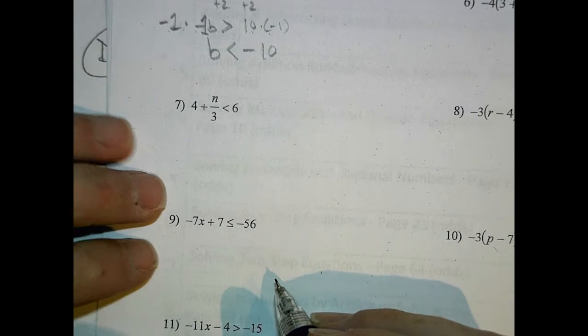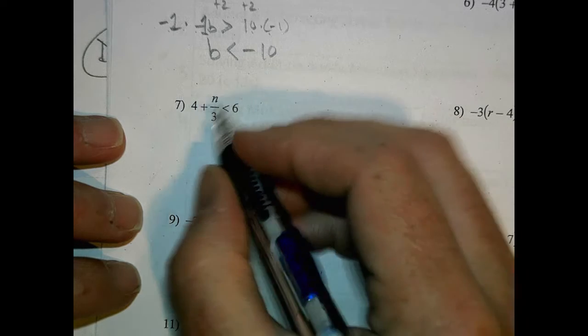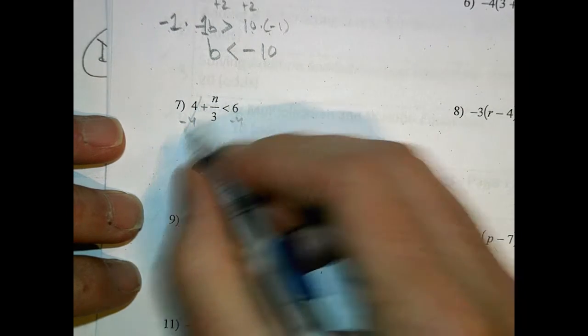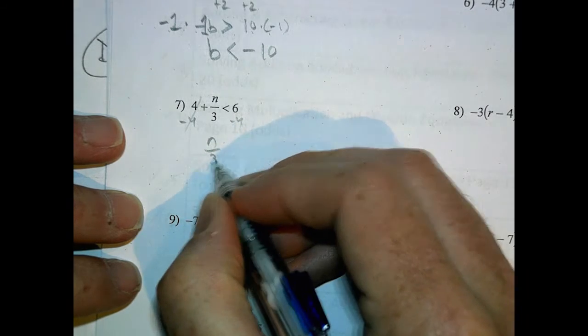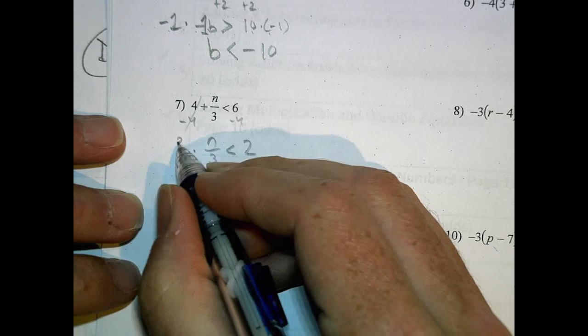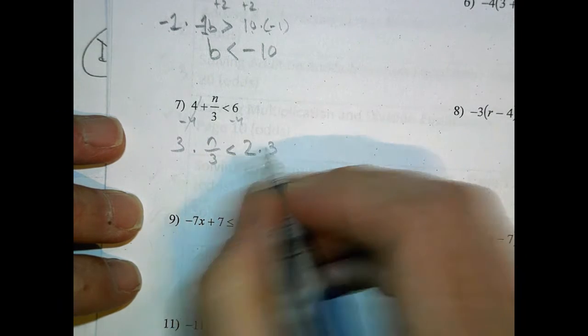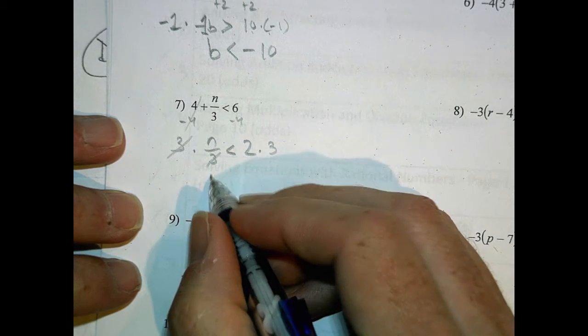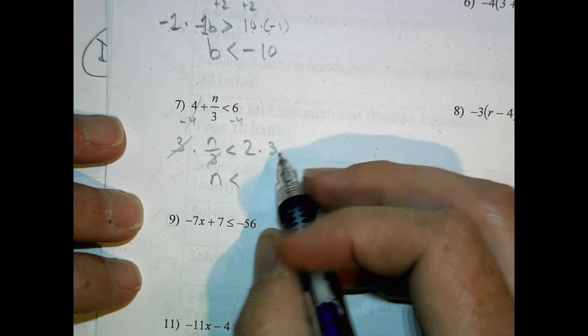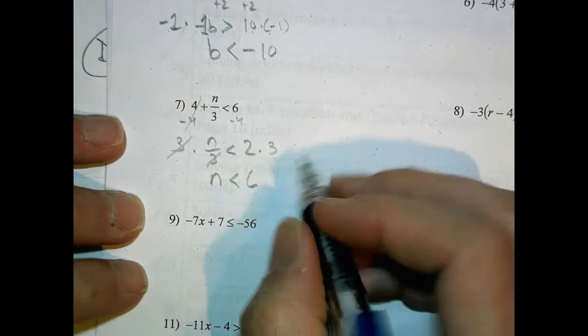Number 7. What I'm going to go ahead and do is subtract 4 from both sides. It goes away. So n over 3 is less than 6 minus 4, which is 2. Now I'm going to multiply both sides by 3, so I have 3 reduced there to 1, and keep the arrow the same, we can work with a positive number. 2 times 3 is 6.